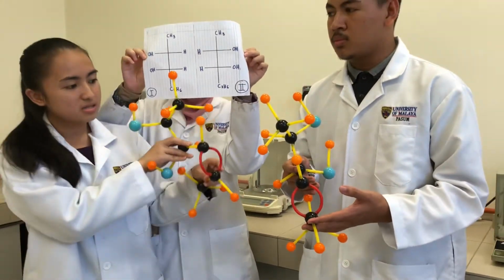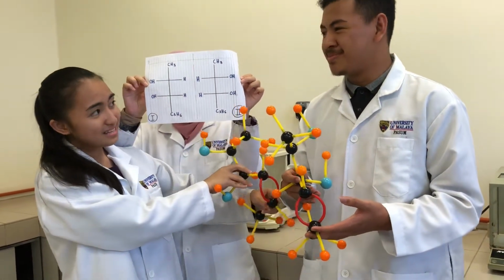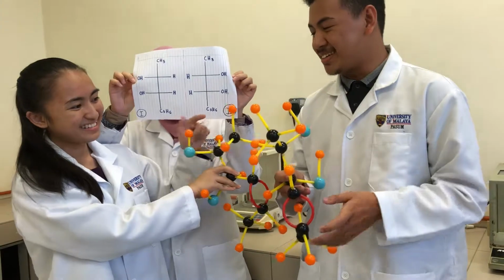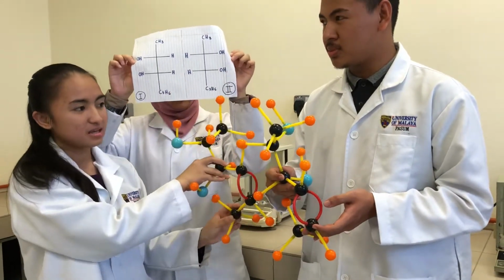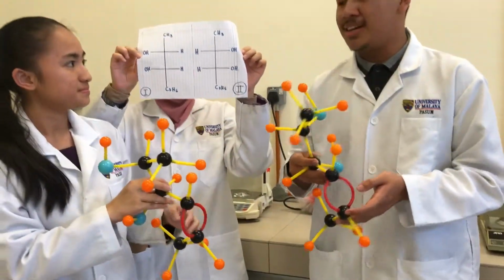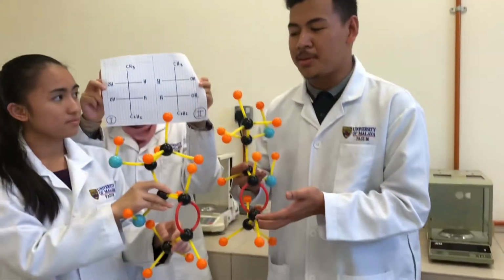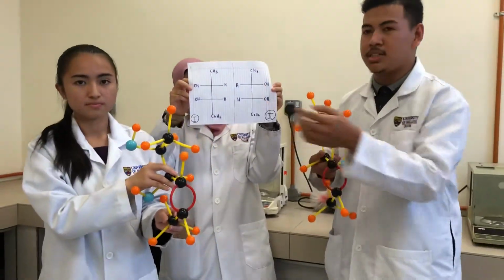So this structure is non-superimposable. As you can see, this structure and this structure, if you stack them like this, are non-superimposable. It is the mirror image of the first Fischer projection.